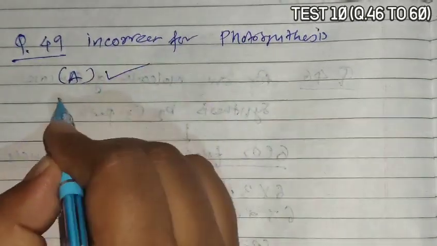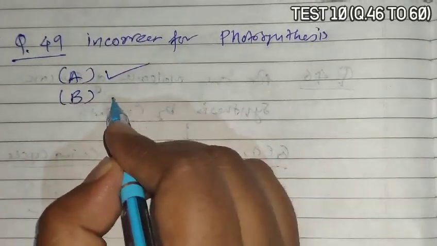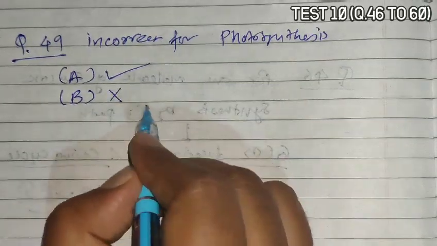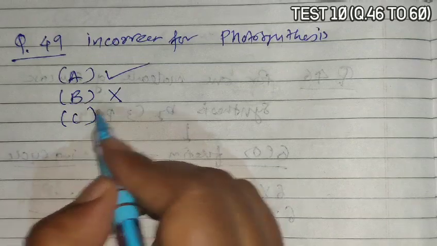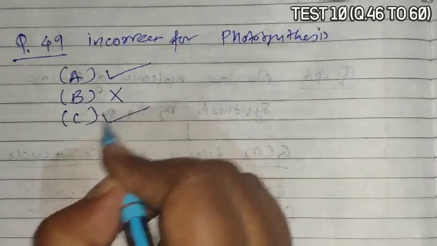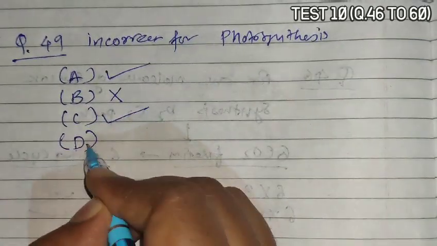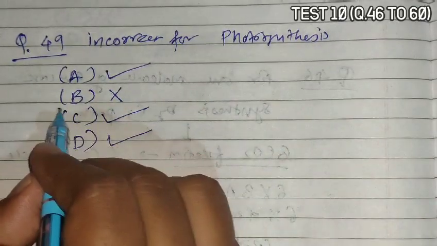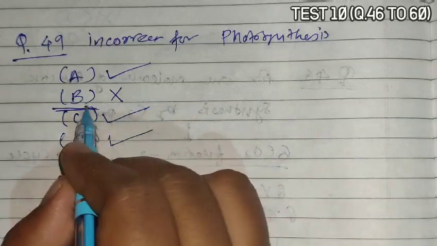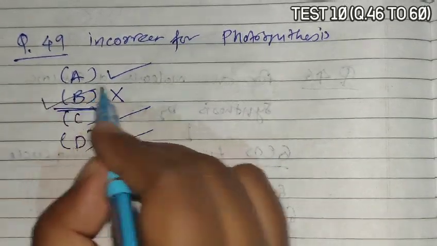Yes, obviously, it occurs in chloroplast. B, it occurs only in daytime. Incorrect, photosynthesis can occur at other times as well. C, it is a characteristic of C4 plants. Yes, it is a characteristic of C4 plants. D, it is a characteristic of C3 plants. Yes, C3 can also perform photosynthesis. So it does not occur in the day only. So B becomes the correct answer.